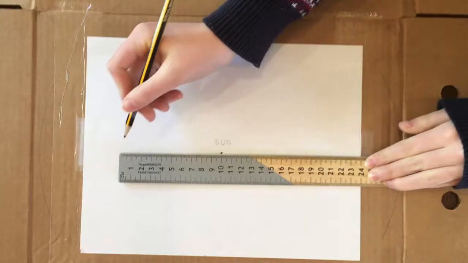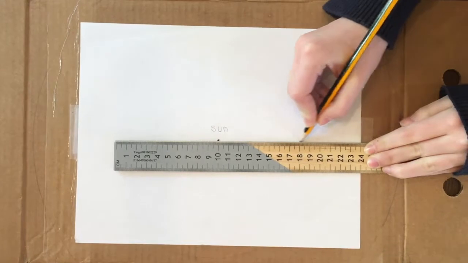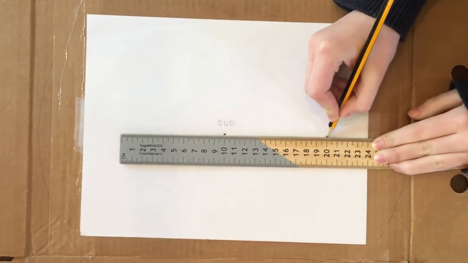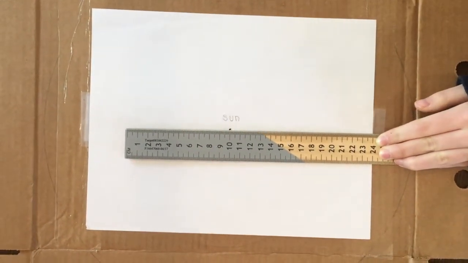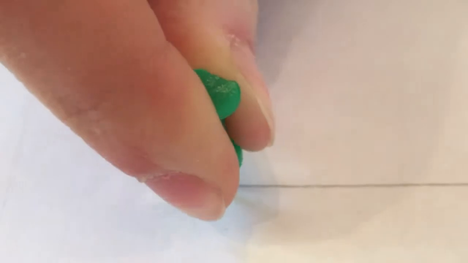They will use the same sheet of paper to draw an ellipse. They should draw a 20 centimeter line through the center of the sun, so there is 10 centimeters on one side of the dot and 10 centimeters on the other side of the dot. This time, they will press 2 thumbtacks at each end of the line.